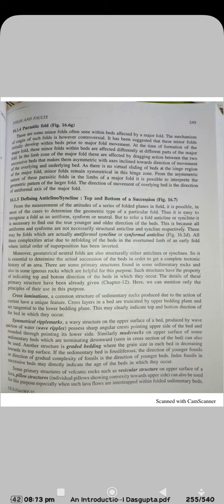Then we have the parasitic fold. Now what are parasitic folds? These are minor folds often seen within beds affected by a major fold. In one word, parasitic folds are parasites. They occur in between, but inside the major folds. The mechanism of such folds is however still controversial.